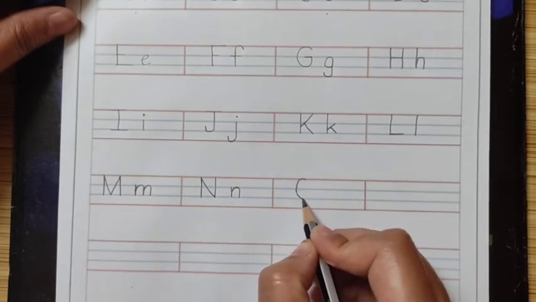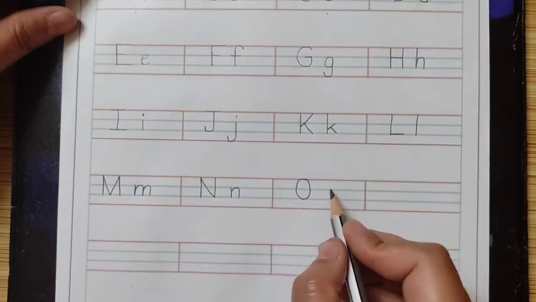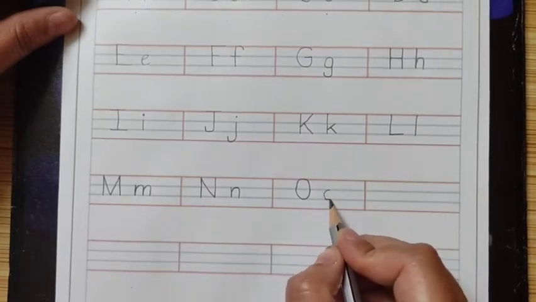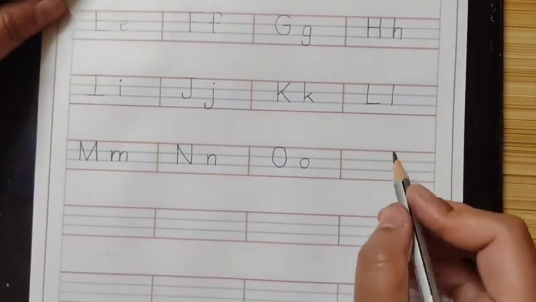Make a C curve and a reverse C curve. For small o, again make a C curve and a reverse C curve. Now we'll write alphabet P.